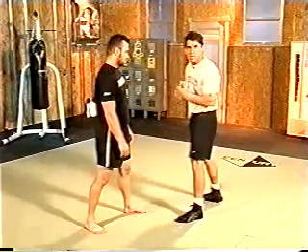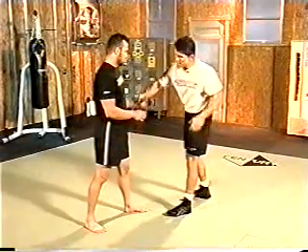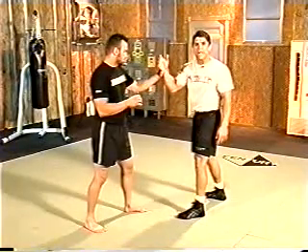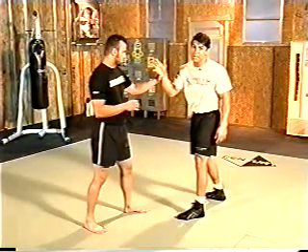It's similar to striking, you have a good stance. If at any time he can touch you or manipulate any contact with your body, he can get you down and get you down very easy.